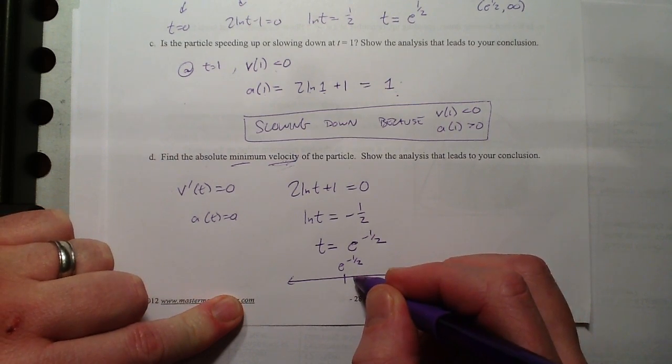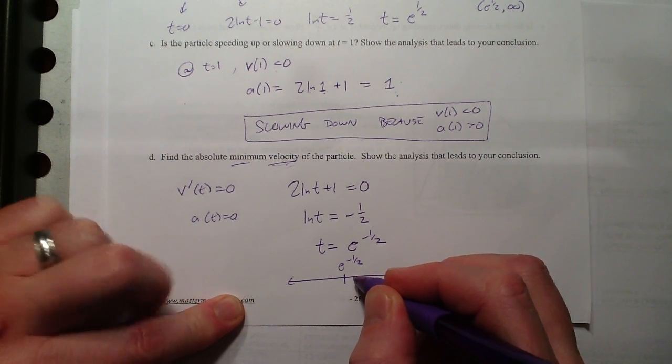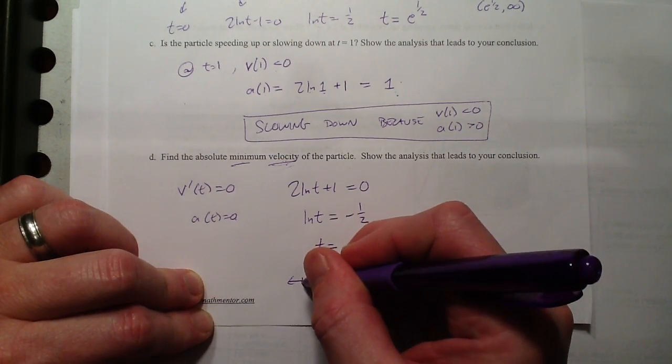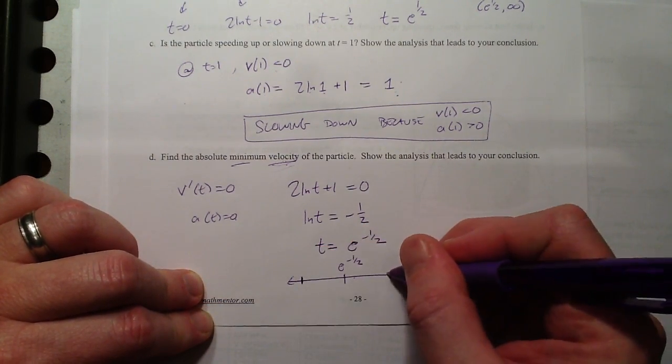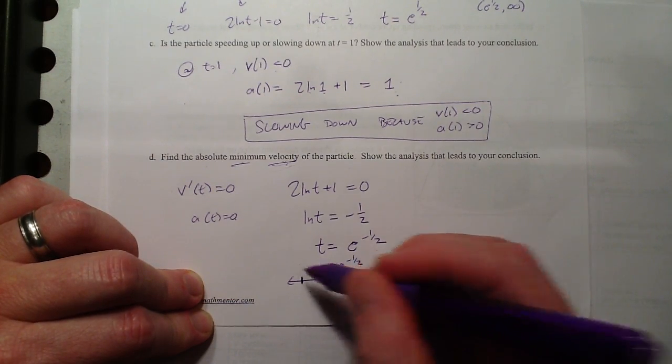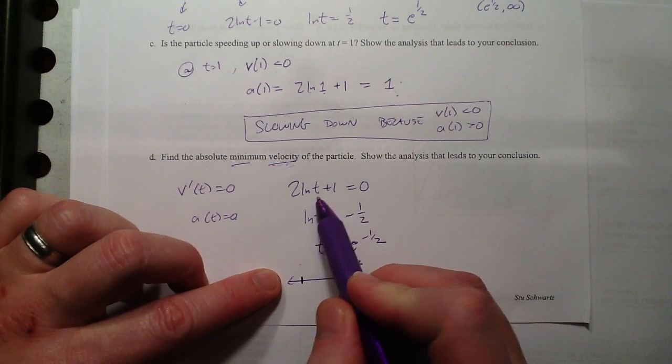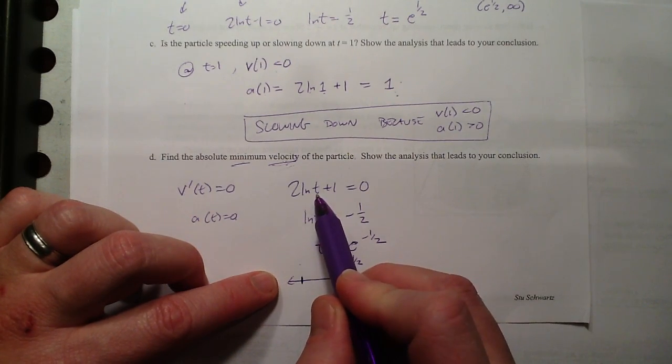Or no, excuse me, I'm sorry, like 2/3-ish. It's 1 over 1.5, so about 2/3. So we need to find a number below that and a number above that. So I think I'll try 0 here. Oh, but we can't do that because it's not in the domain of this function. So we have to take things that are very close to 0.